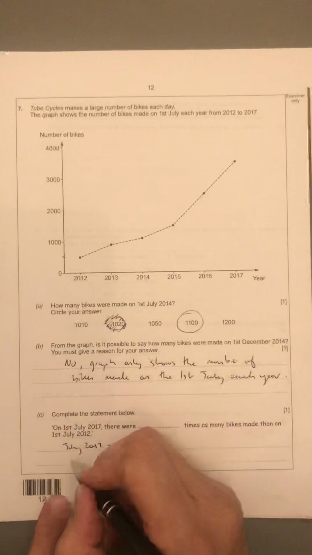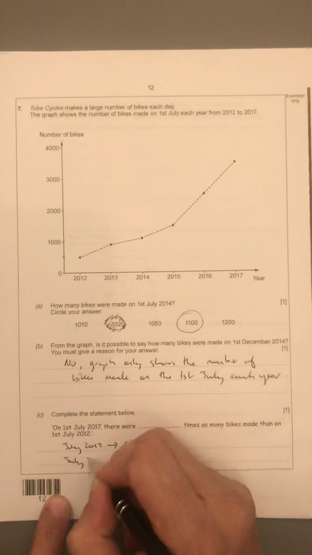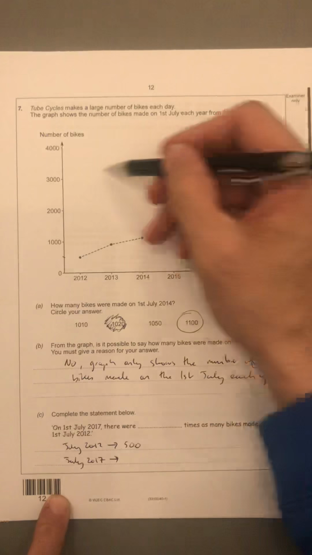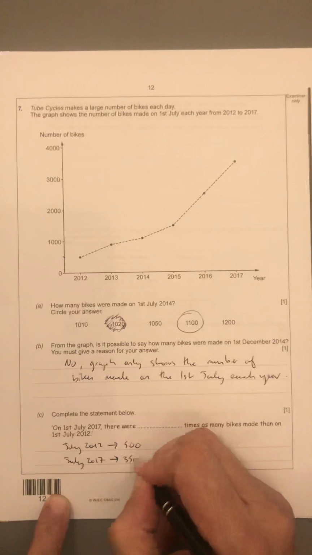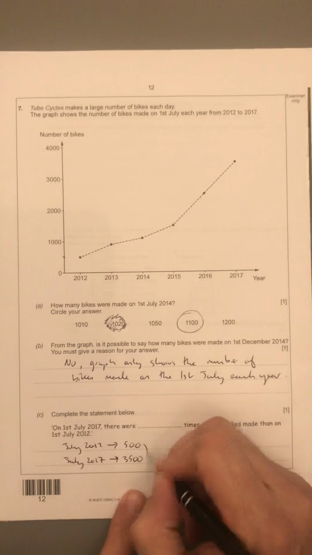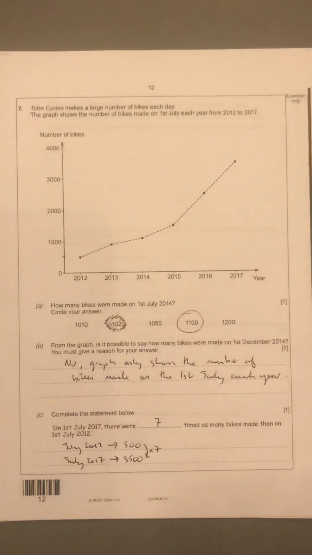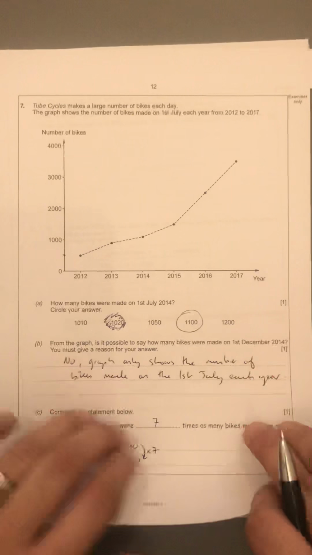And then on July 2017, if you read up to your graph and then come across, that's 3,500. You should be able to see, to get from 500 to 3,500, you times by 7. So there's 7 times as many bikes as on July 2012.